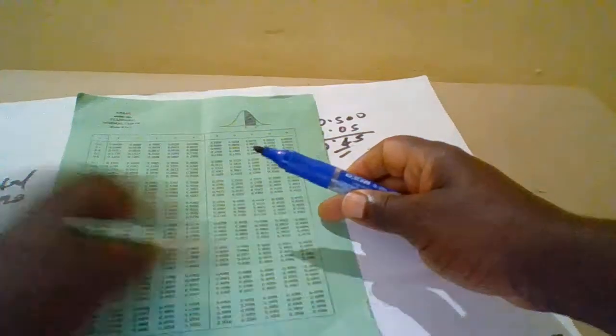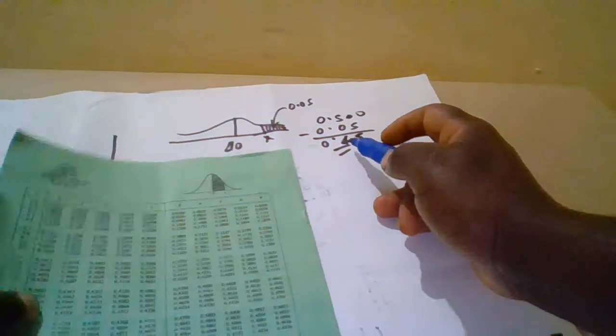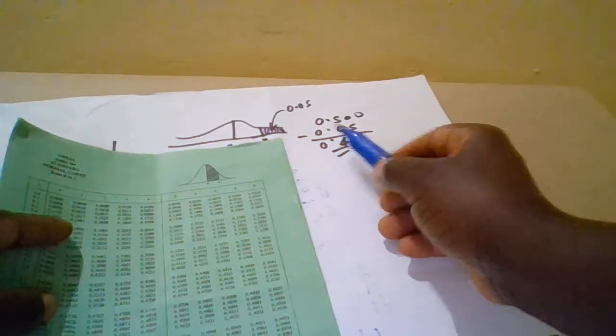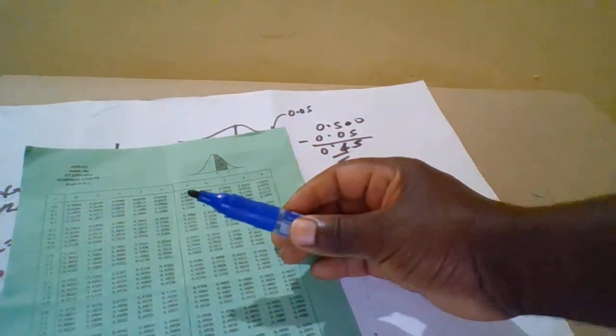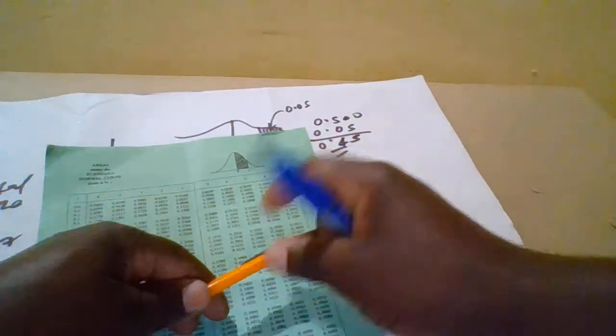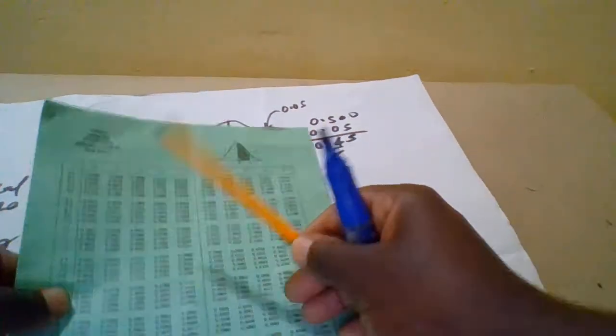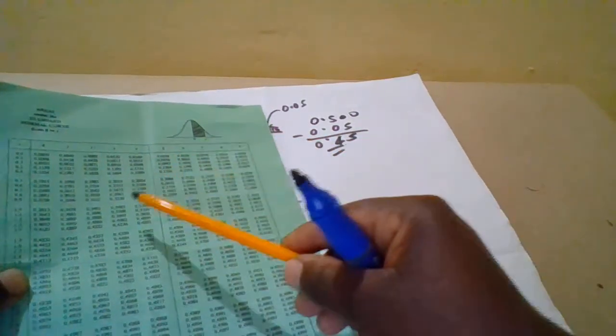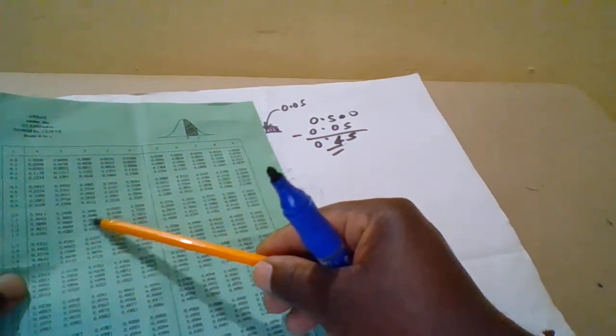But we can easily identify this area from the table. Now we need to identify the area which is 0.45. So from the table, we look for this area 0.45.